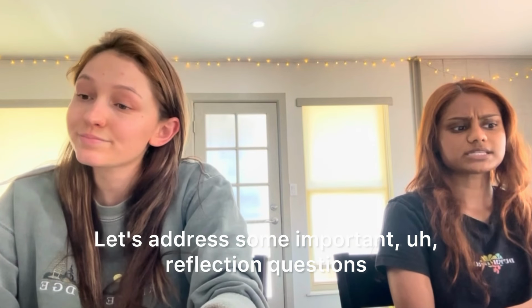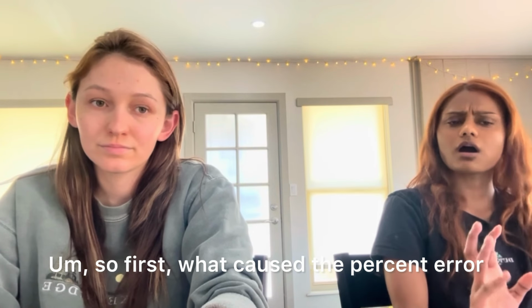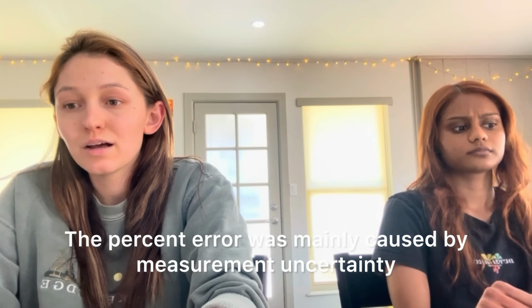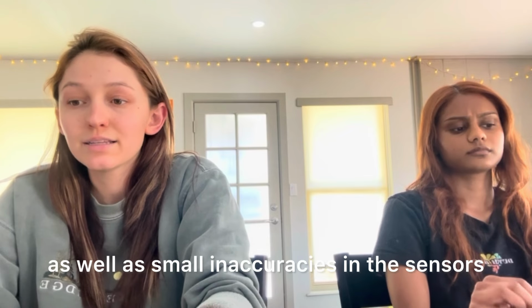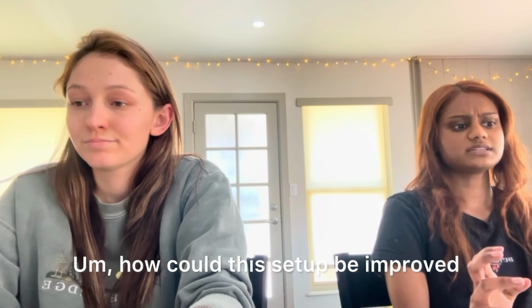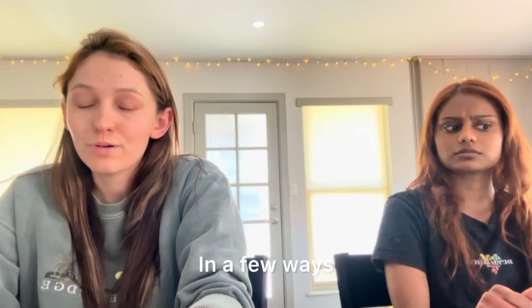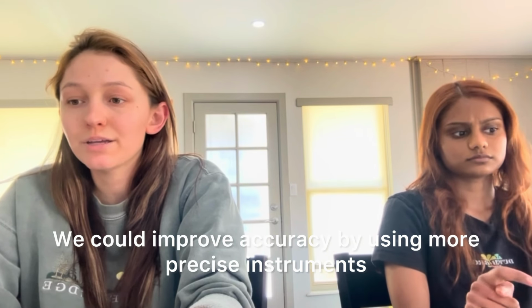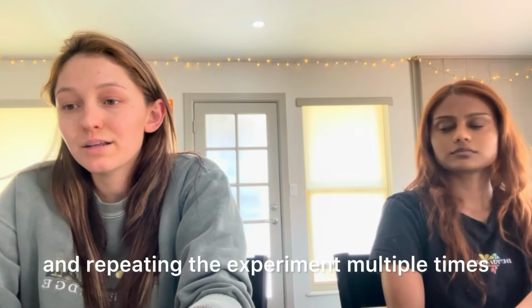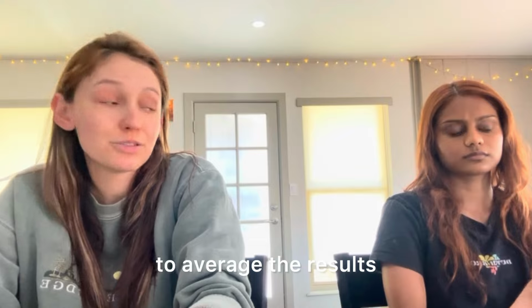Let's address some important reflection questions. So first, what caused the percent error? The percent error was mainly caused by measurement uncertainty when reading the graph, as well as small inaccuracies in the sensors and the circuit components. I see. How could this setup be improved? In a few ways, we could improve accuracy by using more precise instruments, minimizing extra resistance in the circuit, and repeating the experiment multiple times to average the results.